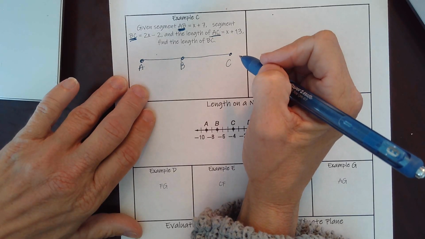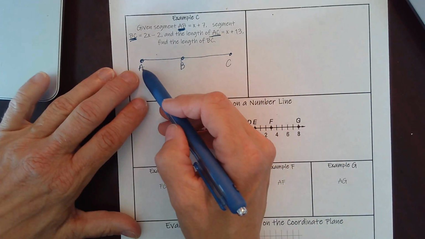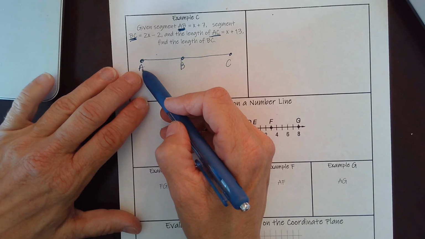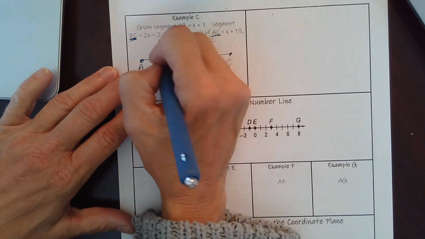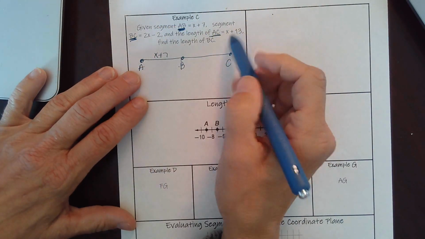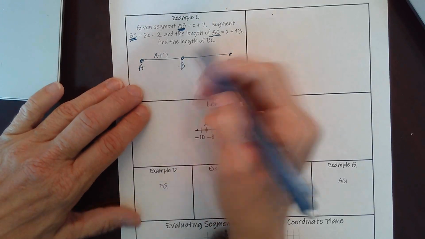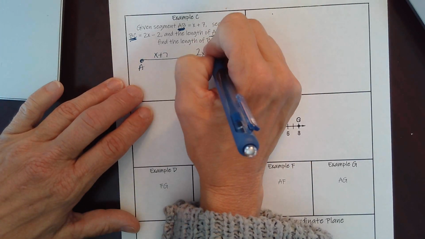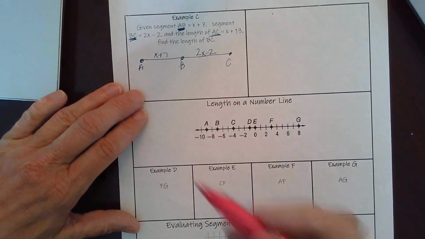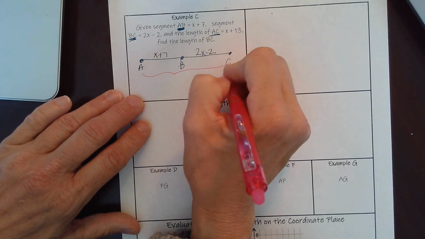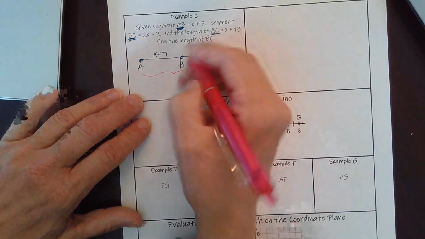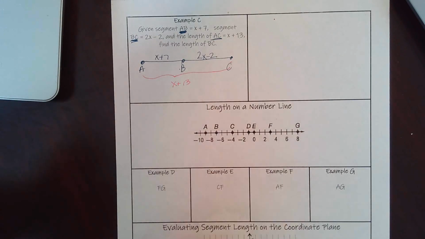I know AB rather is x plus 7. I know that BC is 2x minus 2. And I know that the whole thing, A to C, equals x plus 13.